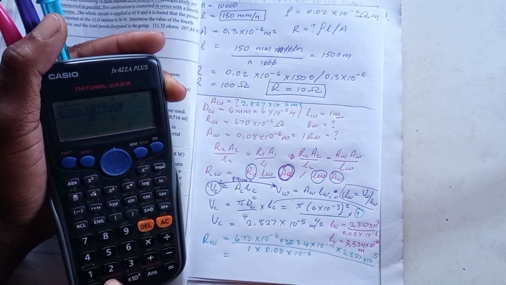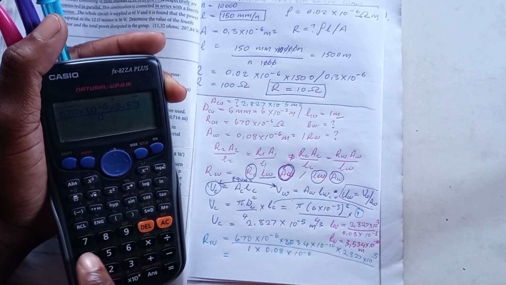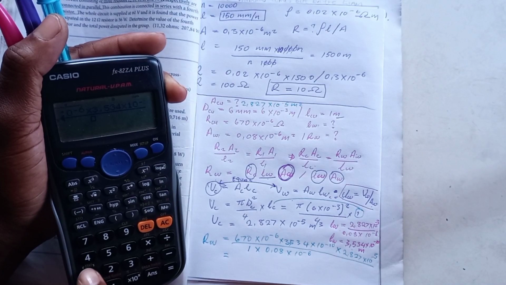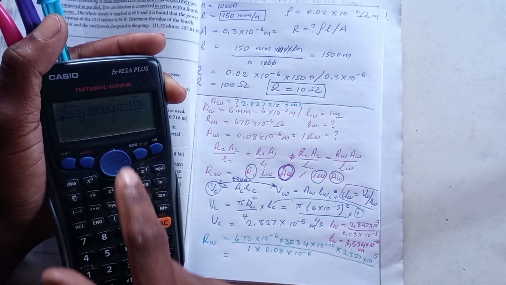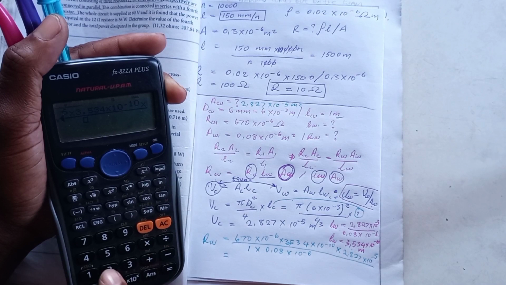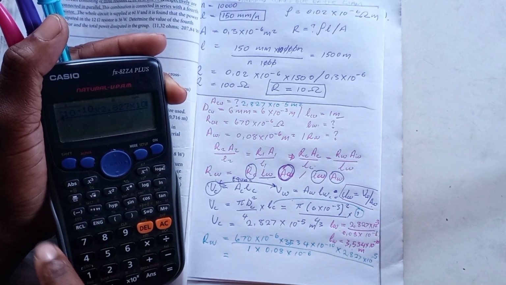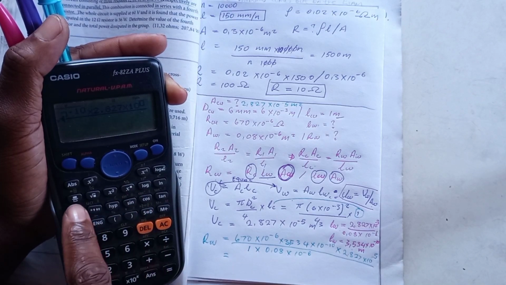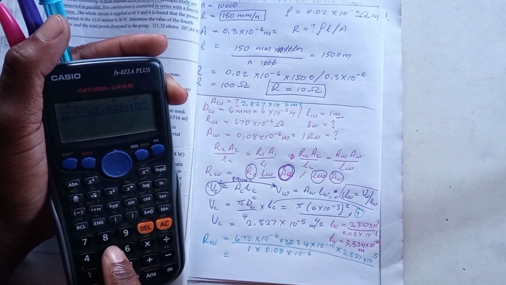Then 3.534 times 10 raised to minus 10 times 2.827 times 10 raised to minus 5.